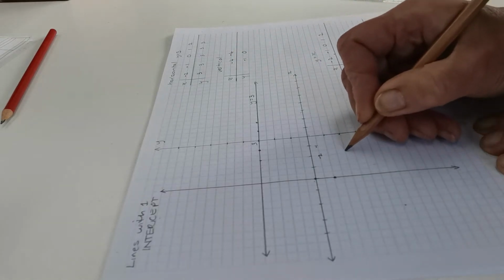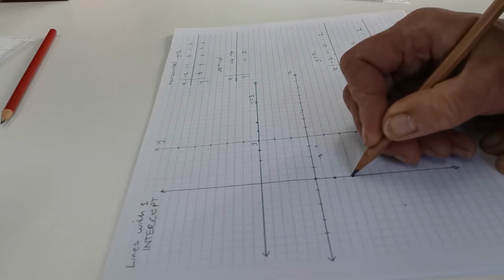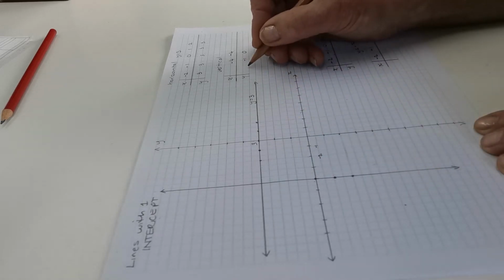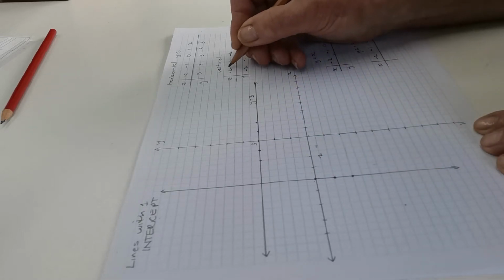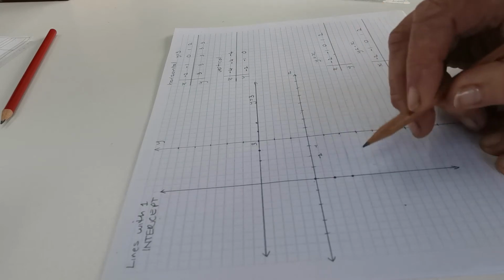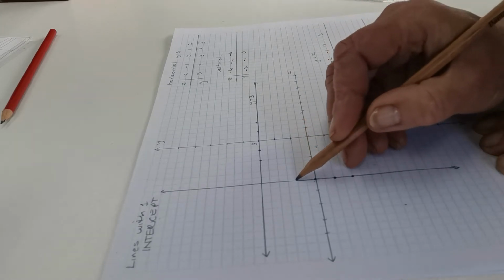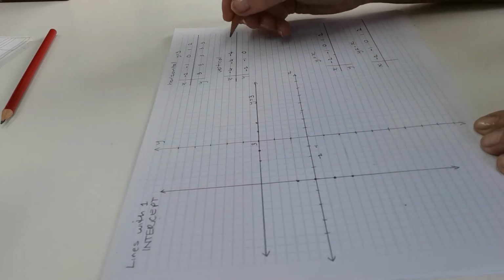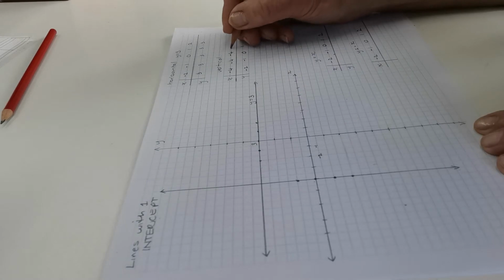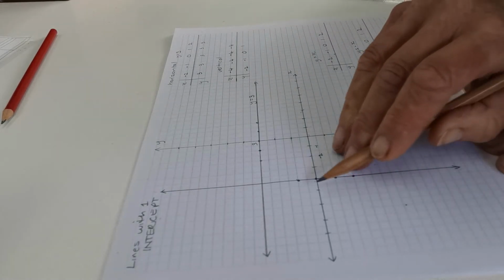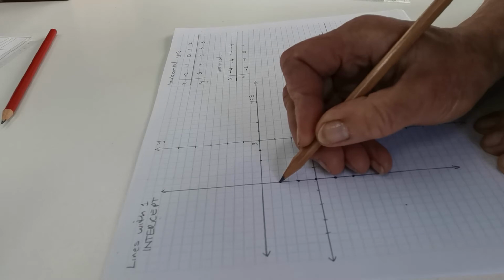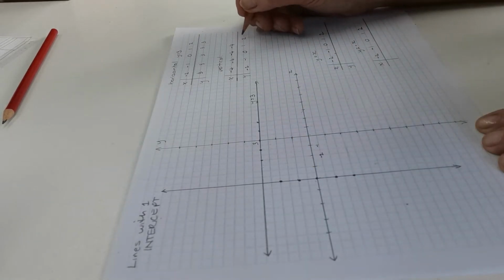When y is -2, down here, x is still -4. When y is +1, x is still -4. And when y is +2, x is still -4.